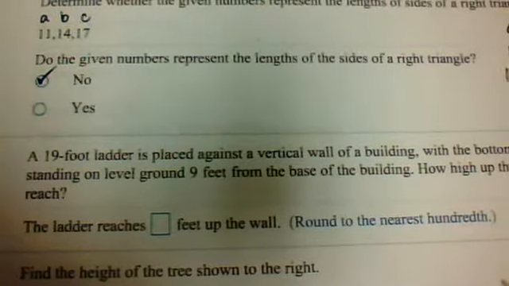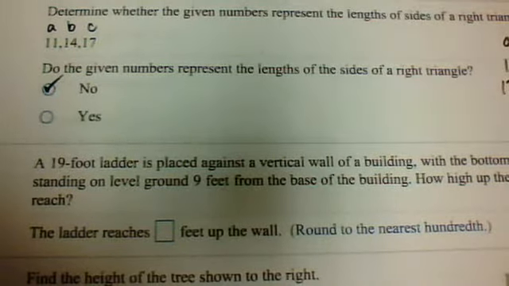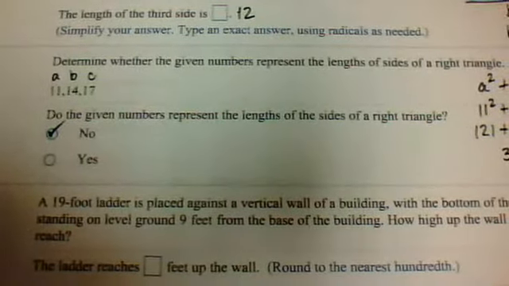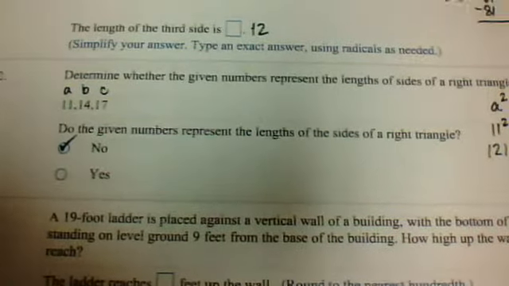Okay, problem number 3. A 19-foot ladder is placed against a vertical wall of a building, with the bottom of the ladder standing on level ground 9 feet from the base of the building. How high up the wall does the ladder reach? Okay, now sometimes it would help to just draw a figure. Let's say we have a wall like this one right here.